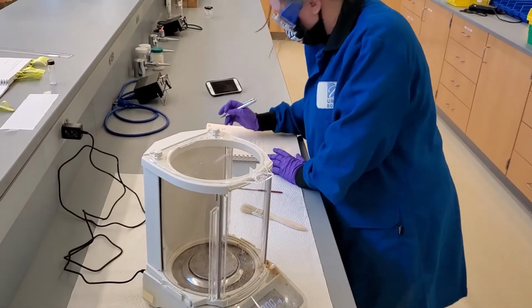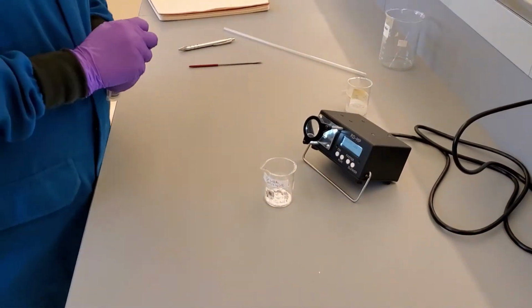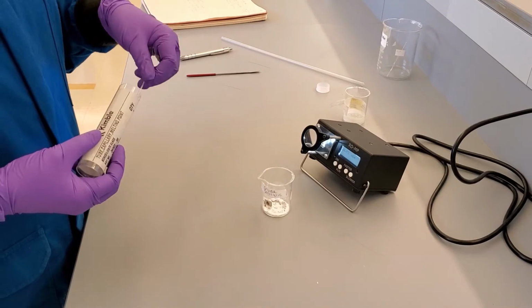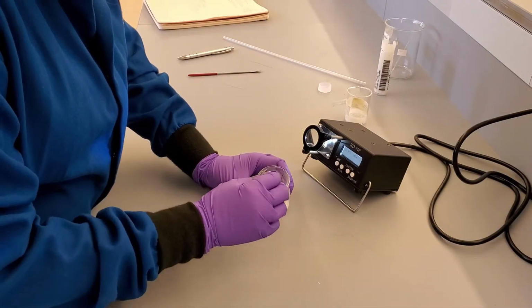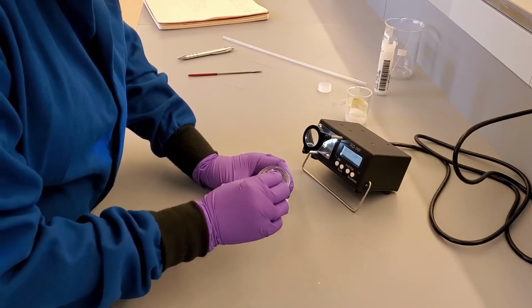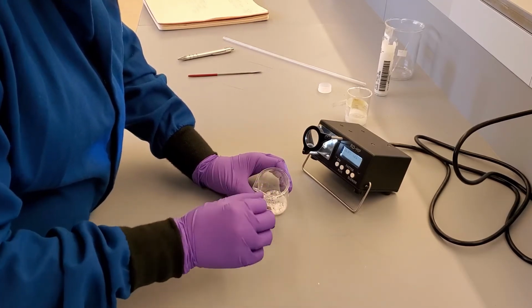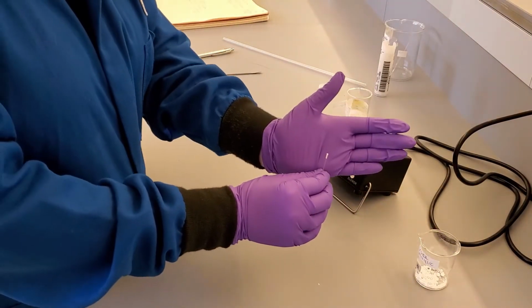Now that we have the weights of the crude products, we can take their melting points. Carefully take out a melting point capillary tube. The melting point capillary tubes have one open end and one closed end. Tap the open end onto the crude salicylic acid to get it into the tube. Once you have about 2 to 3 millimeters of product in the top of the tube, we need to get the product to the bottom of the tube.